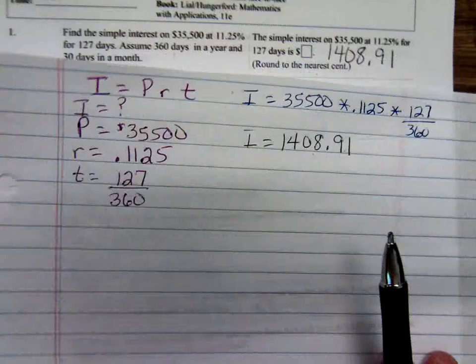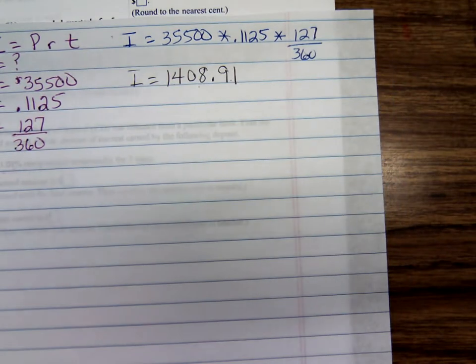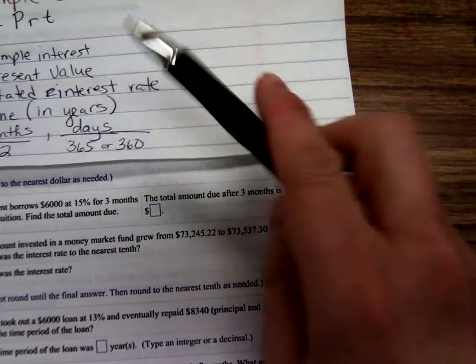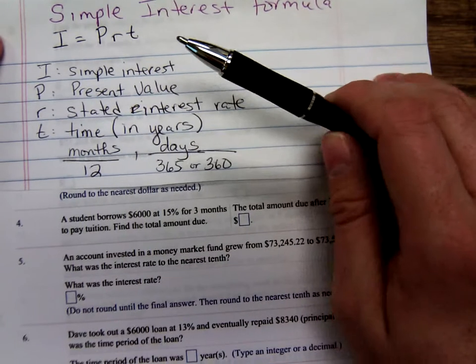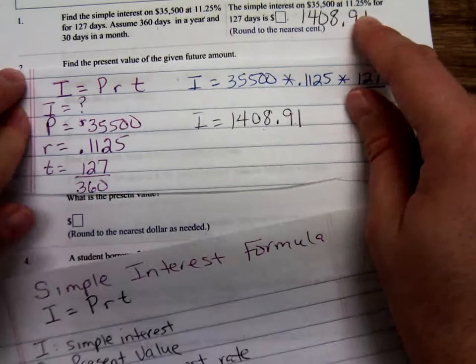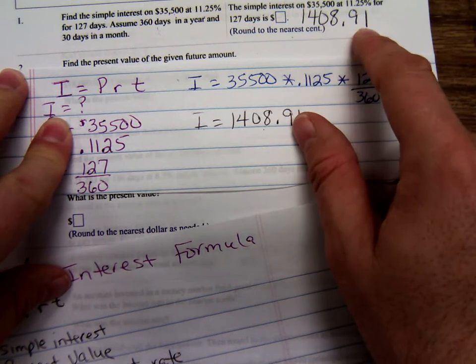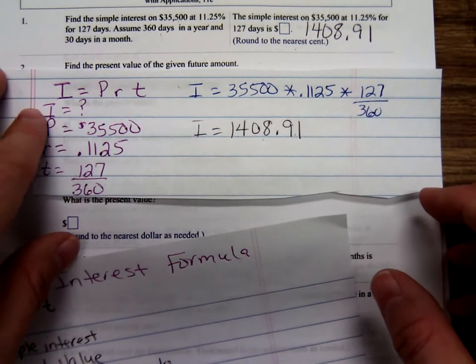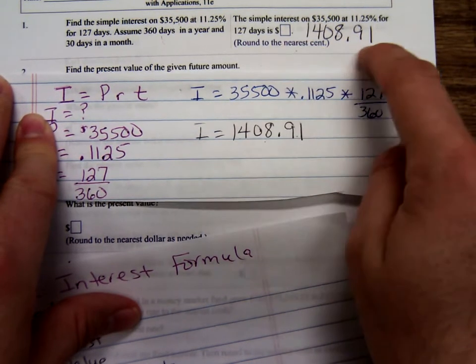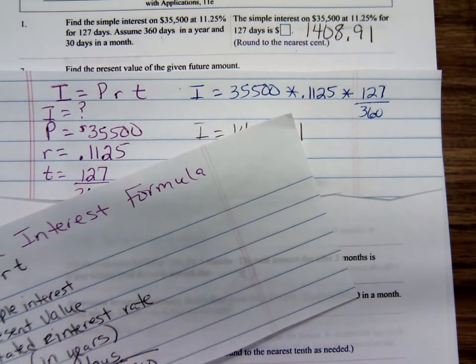Let's state a few more formulas before we go on and do another problem. We already have this interest formula, I equals PRT. I'm now going to state one for what's called the future value. If we look back at this problem right here, the simple interest is $1,408.91. If this were a simple interest loan, the amount of money that the person would have to pay back would be the $35,500 plus the $1,408.91. It's getting sort of loud. Let me shut the door.